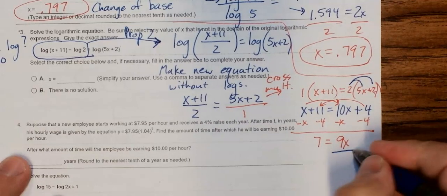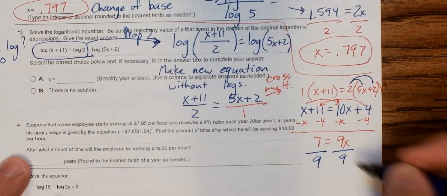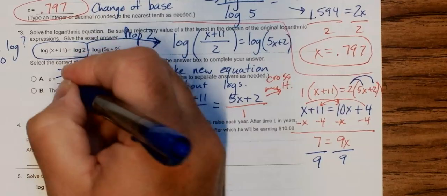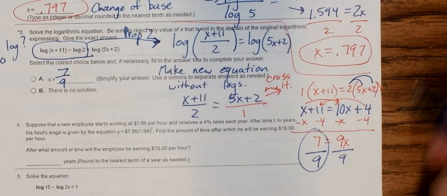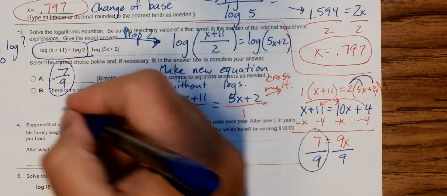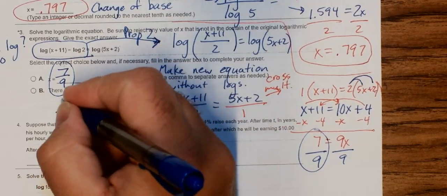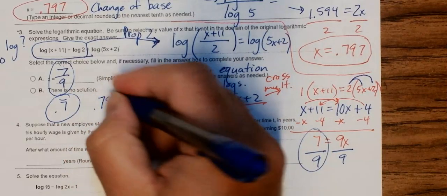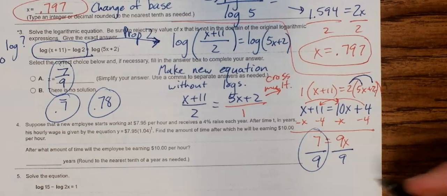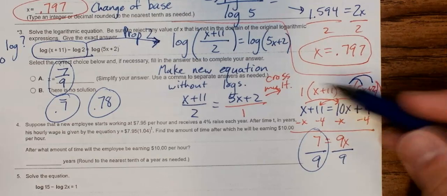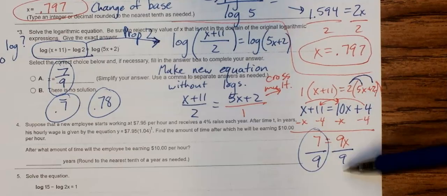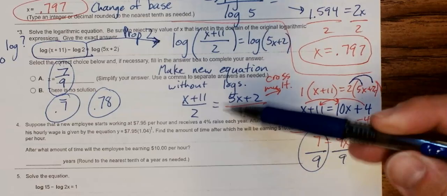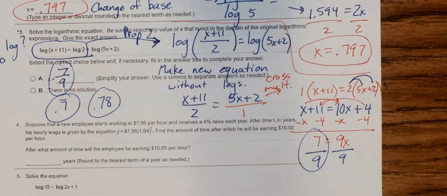Divide by 9. Now, I don't care if you leave your answer as a fraction, 7 over 9. That's a good answer. If you're a decimal fan and you change it to 0.7 repeating, that's a good answer. If you like 0.78, that's a good answer. Just show your work. Obviously, I'm looking for these steps over here to show that you know what you're doing. Giving me a decimal or a fraction answer is not a make or break.